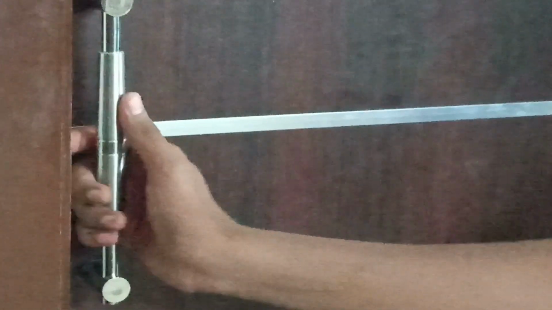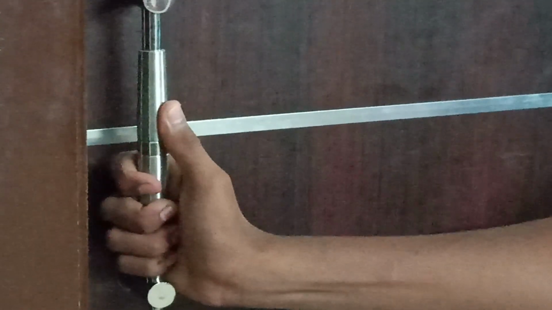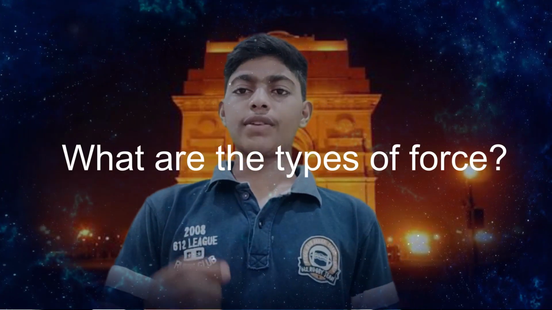Let us look at the example of push. Now I am trying to push this away from me. This is called pushing. And the example of pull is now I want to drag towards me. This is called pulling. So our first question, what is force, was completed. And next, our second question is what are the types of force.